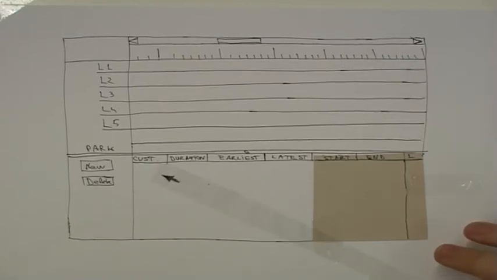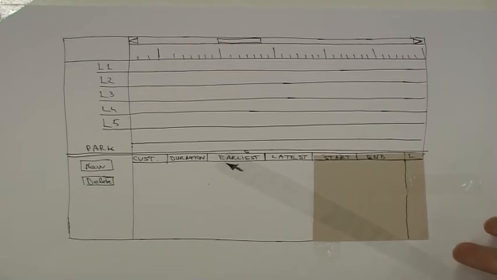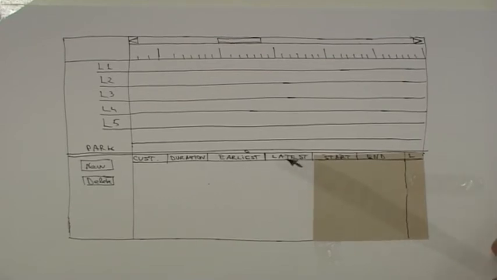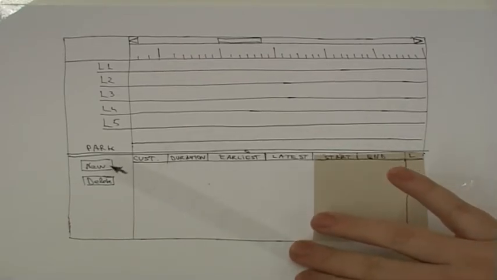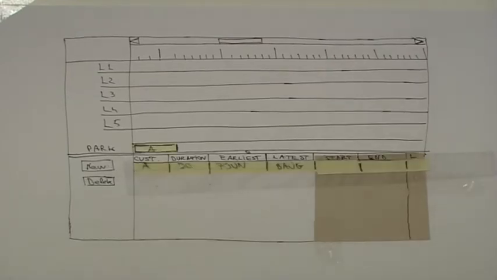In the lower part there is a table which keeps the task data. Each task has a customer, a duration in days, a date for its earliest start, and a date for its latest delivery. Now it's time to enter some tasks in the system. So I can press New Task and fill in the data.